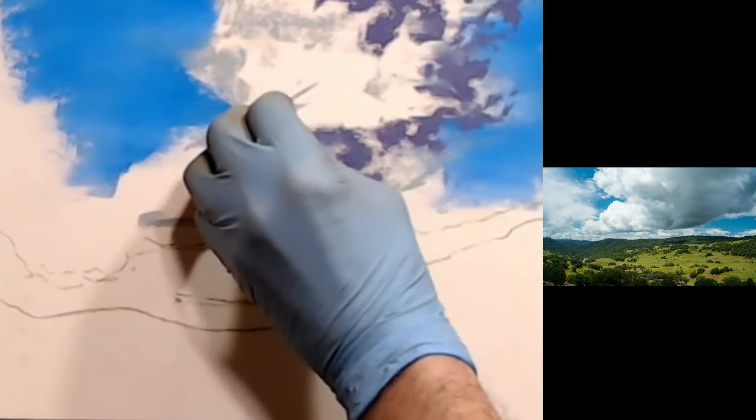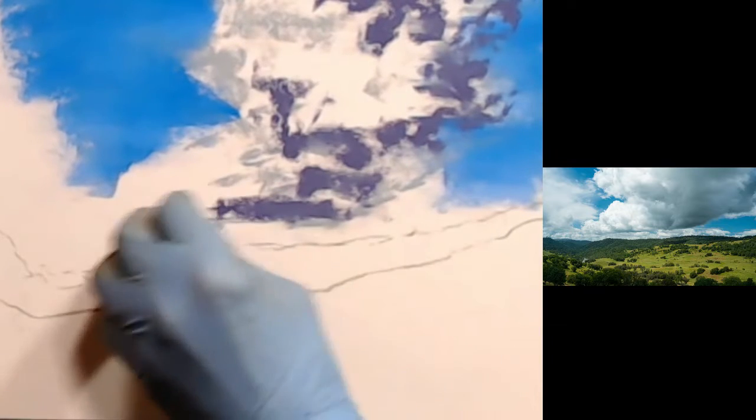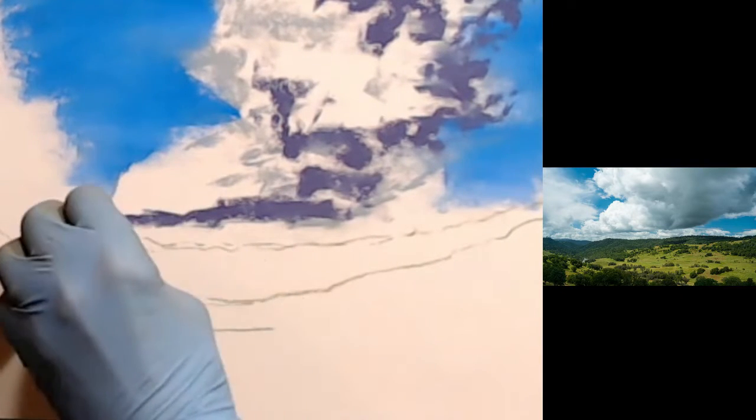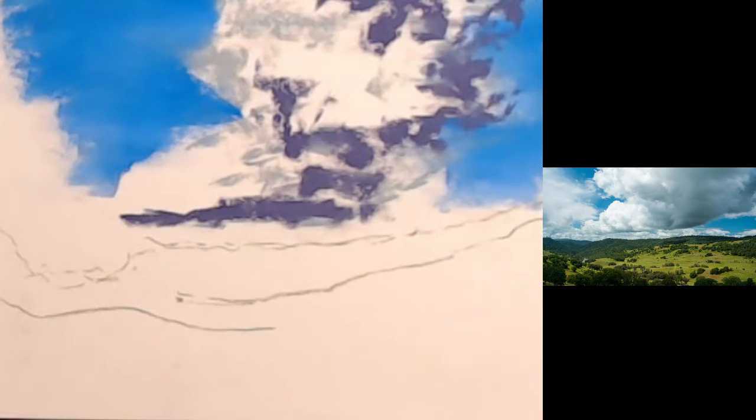Here I'm taking a deep blue gray pastel. I believe it's a Unison. No, actually, it's American Artworks.